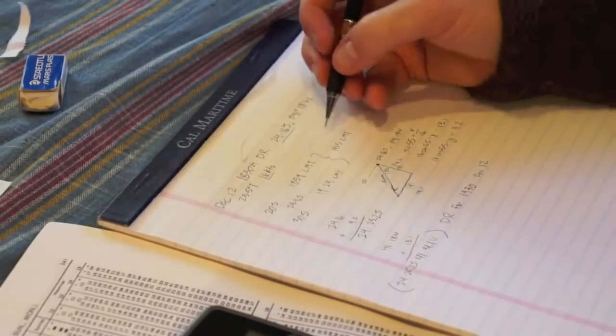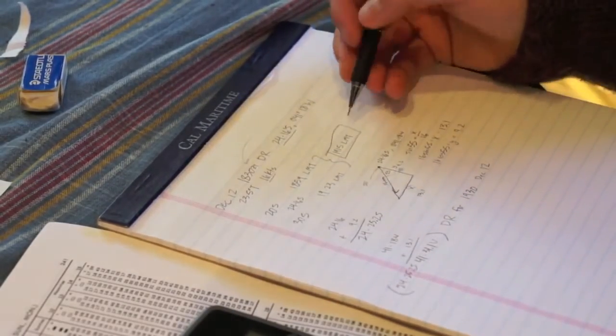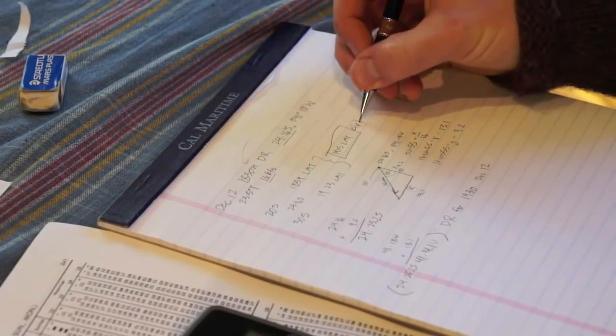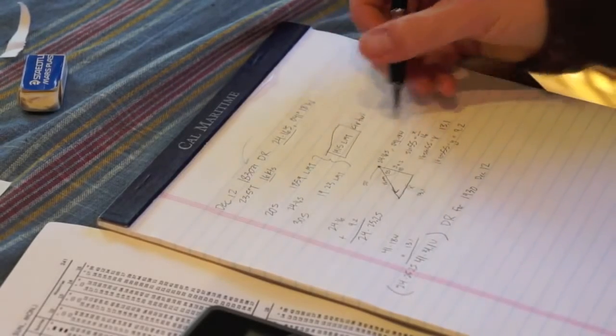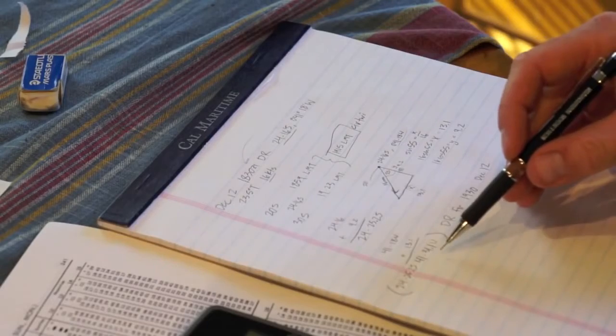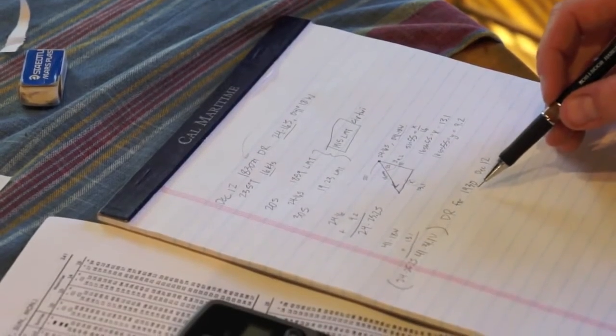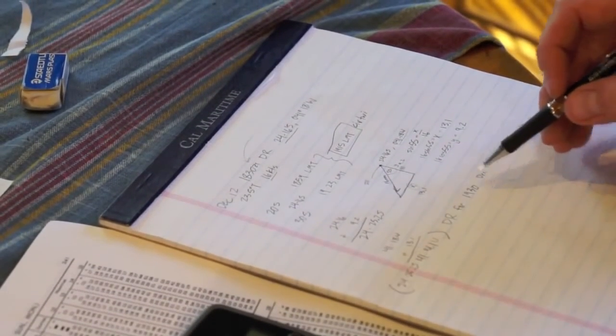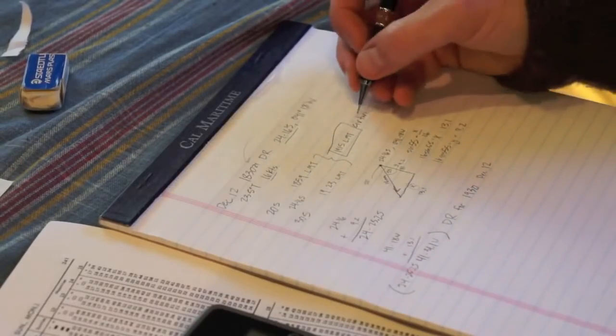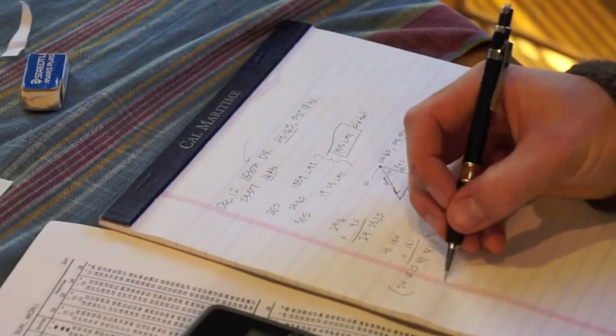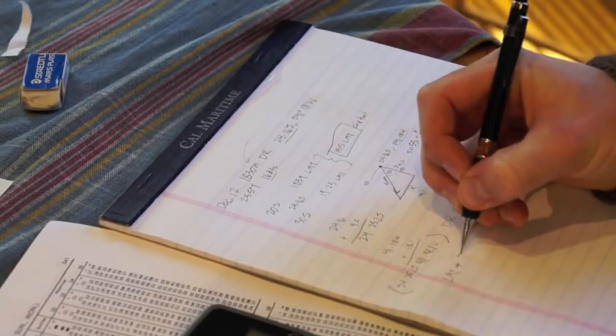Now, I guessed up here that civil twilight is at 1915. This is the DR where I'm going to be, where I think I'm going to be for 1930. We need to change from local mean time into zone time.